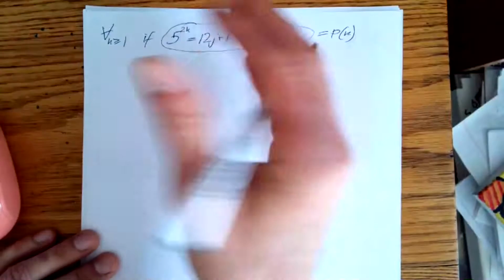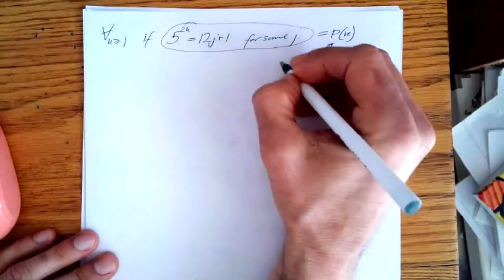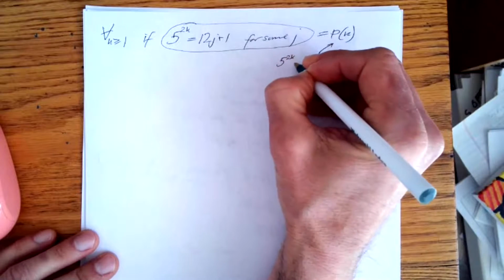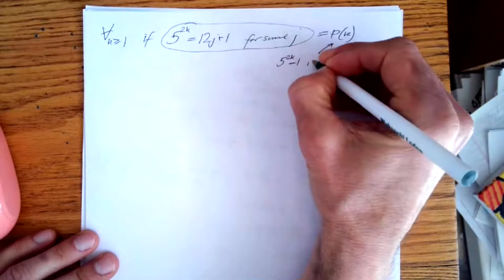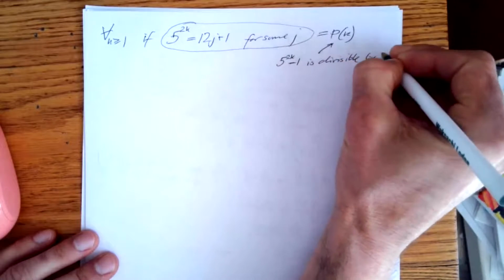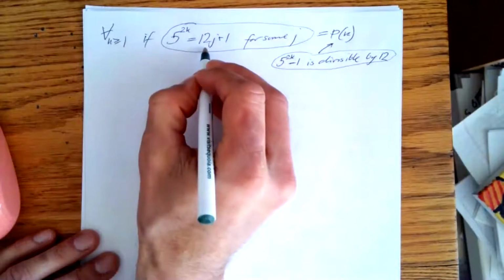That something holds about k, and this on the previous slide is described as, which is the same as to say that 5 to the 2k minus 1 is divisible by 12. That's the same statement as this.